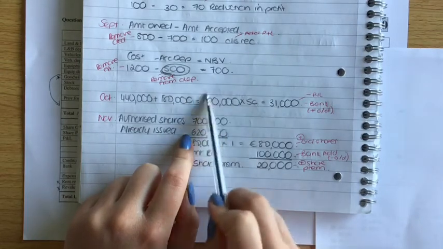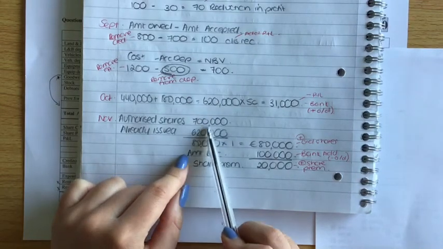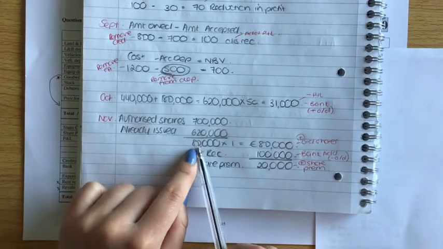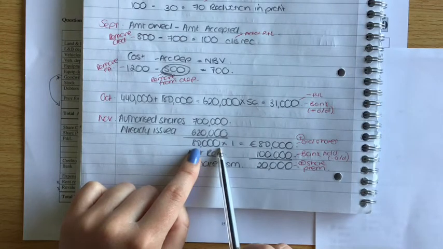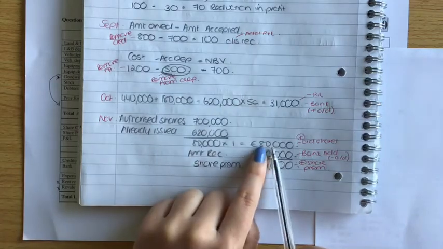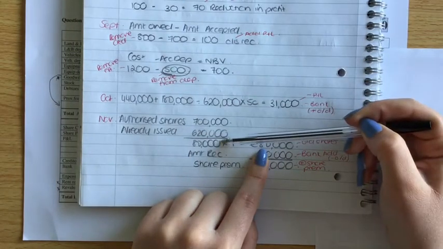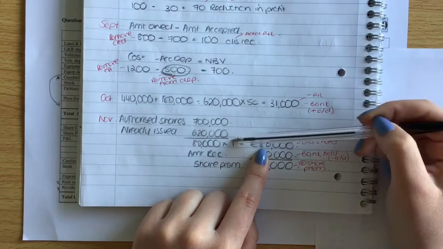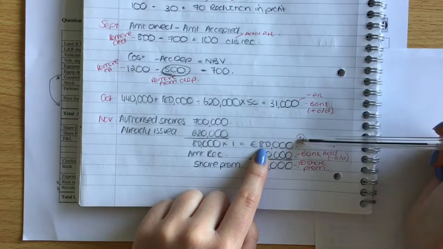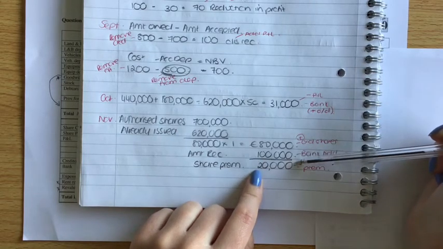Now I've just calculated up here that we've already issued 620. So how many is left? 700 minus 620. We have 80,000 shares left to issue, okay? And they're all valued at €1 each, so that's worth 80,000 euro. So if we issued all of the remaining 80,000 shares at their value of €1, we should have got 80,000 euro. But we got paid 100,000. So what's the difference? They obviously paid more than what they were actually worth, so that's called share premium, okay?